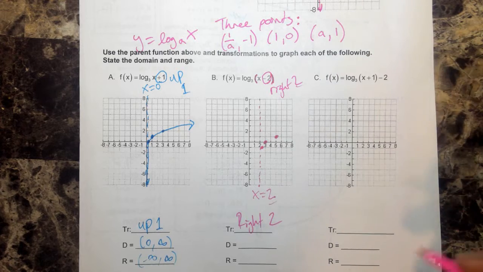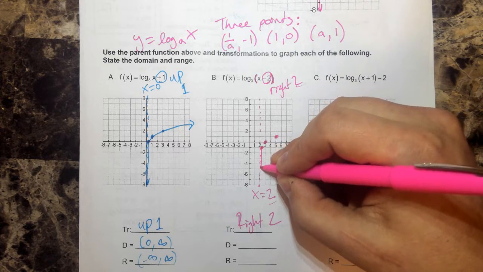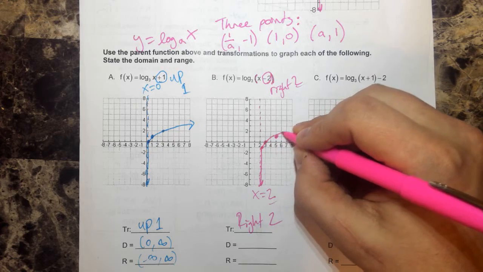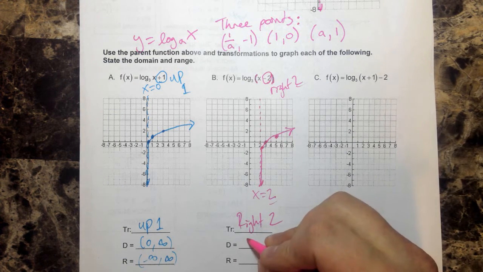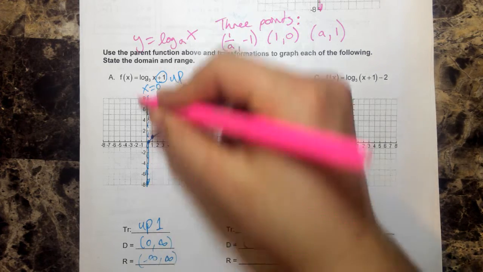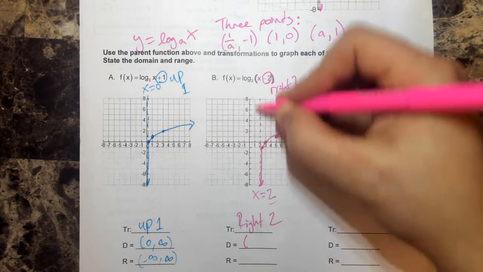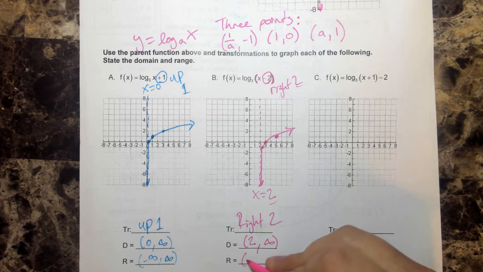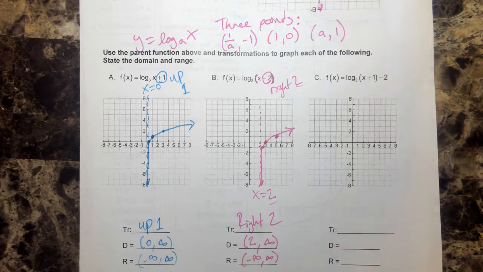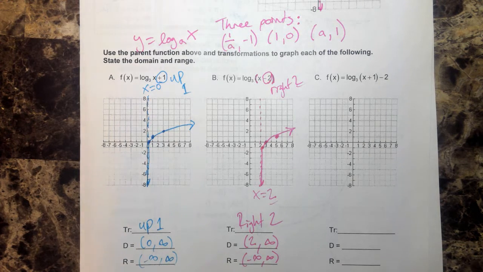These two have to match, whatever that transformation is. All right, and it'll look sort of like that. I don't think I flattened that out enough, but that's all right for now. And that's kind of the idea. So now my domain has changed. It's not 0 where we're stopping here. Now our stopping point is at x equals 2. So that's going to be 2 to infinity. And then our range is going to be -infinity to infinity. Nothing can affect our range. Just like how last time nothing can affect our domain with the exponentials, this one, nothing can affect our range.